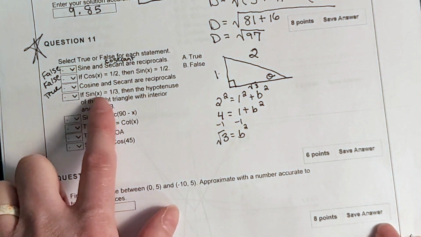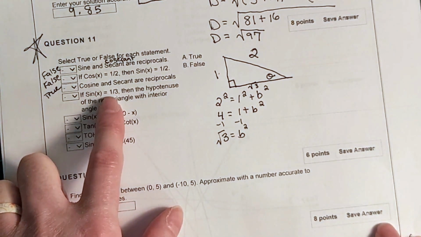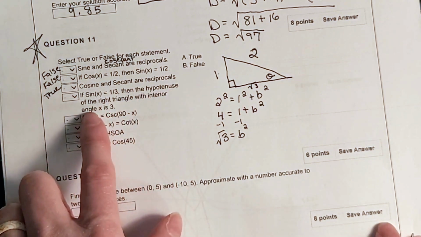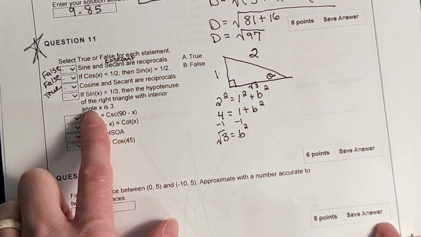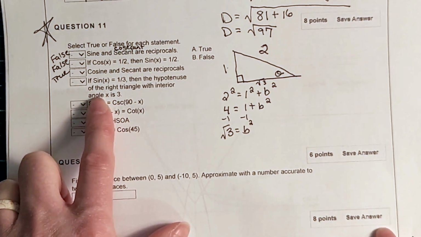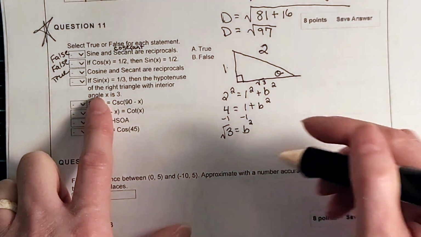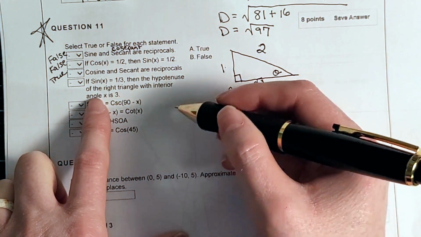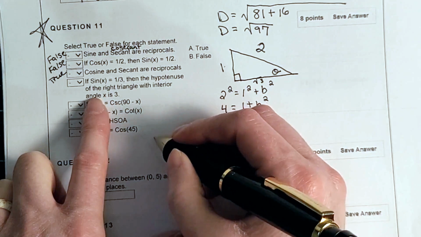If sine of x equals 1/3, then the hypotenuse of the right triangle of the interior angle is 3. So we have sine of x equals 1/3. So I would probably look at a diagram here.